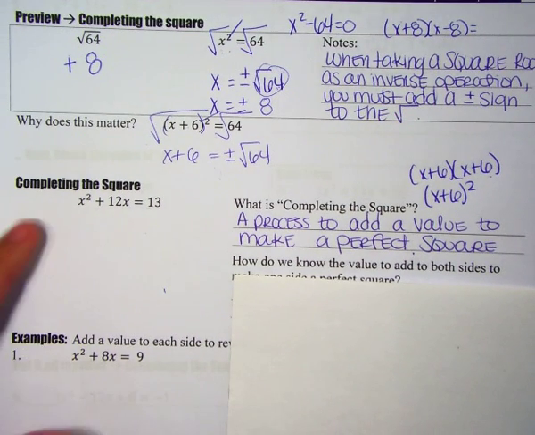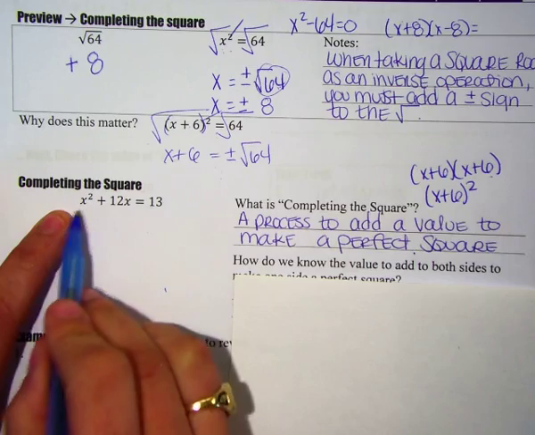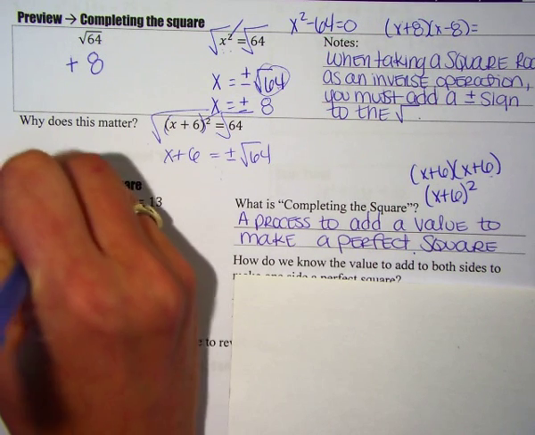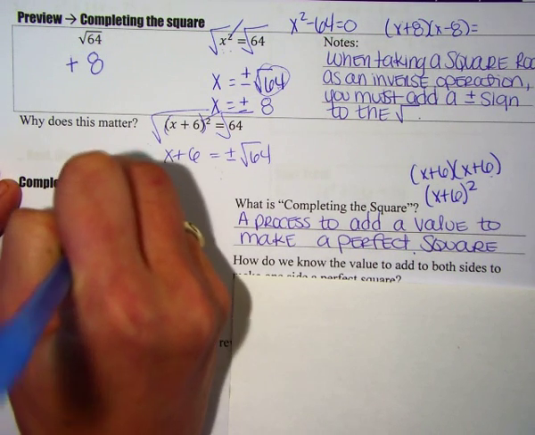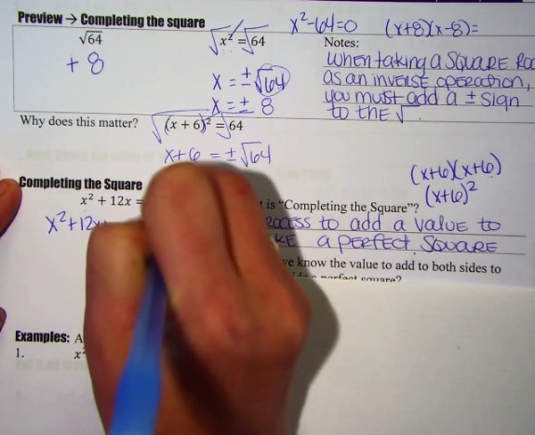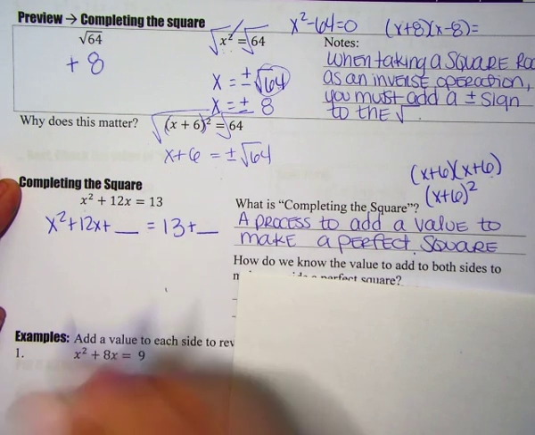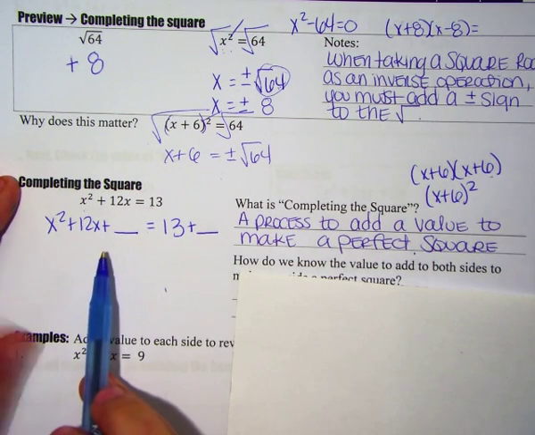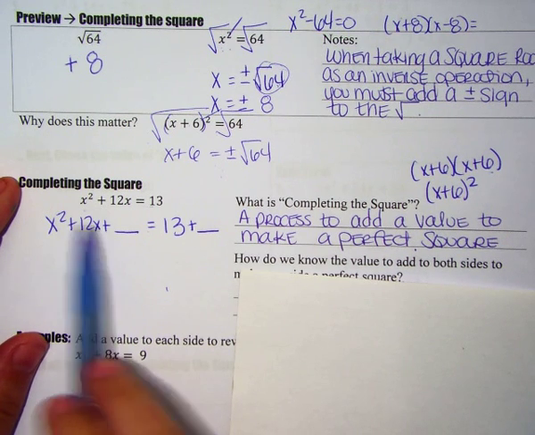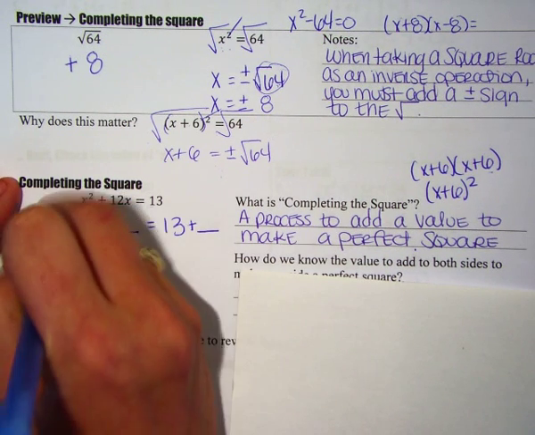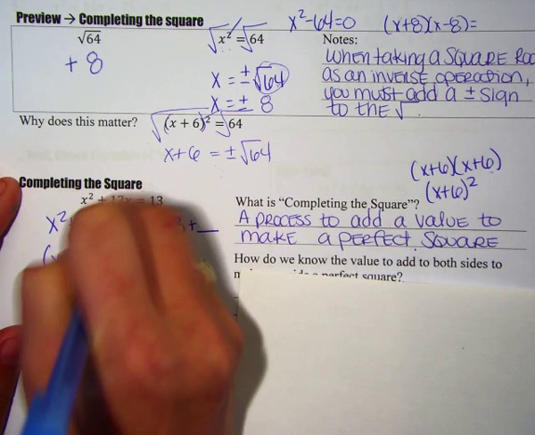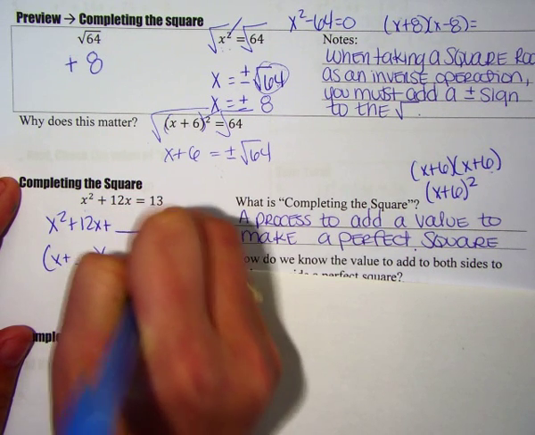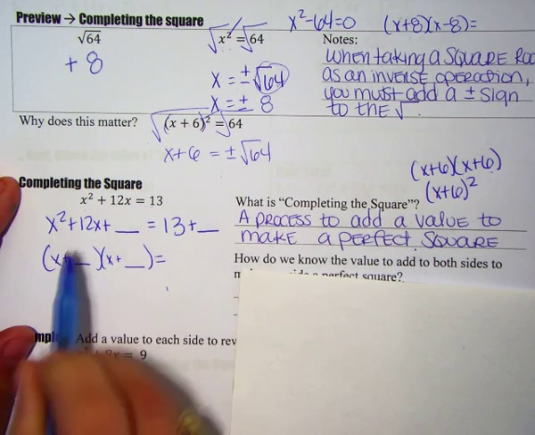So looking at this example, I want to add a value to x squared plus 12x, to both sides. I have to add it to both sides because it needs to balance, so that this becomes a perfect square, right?